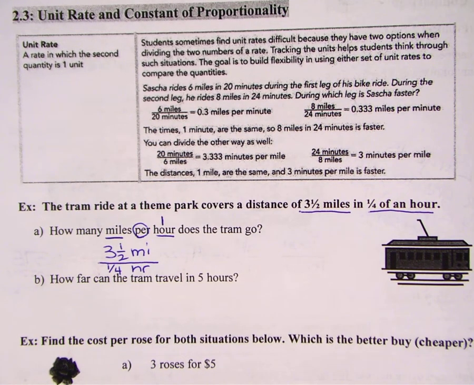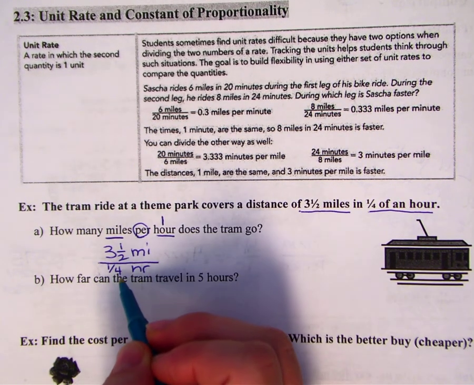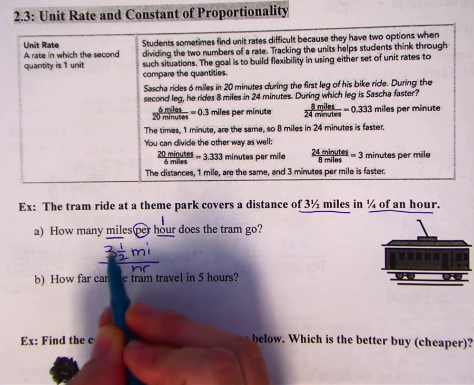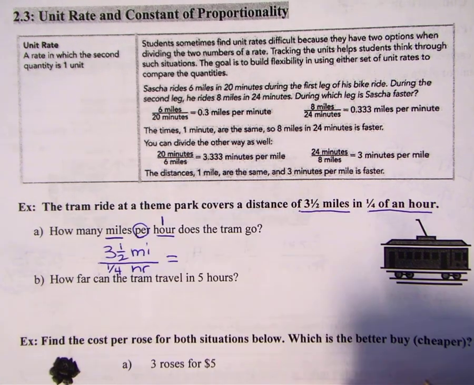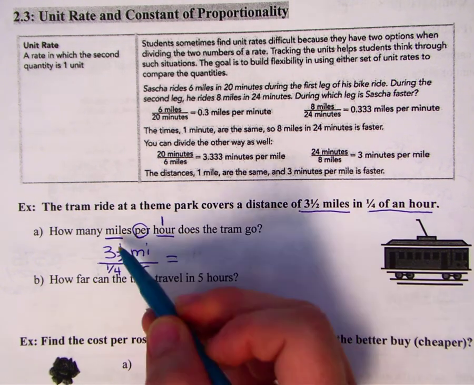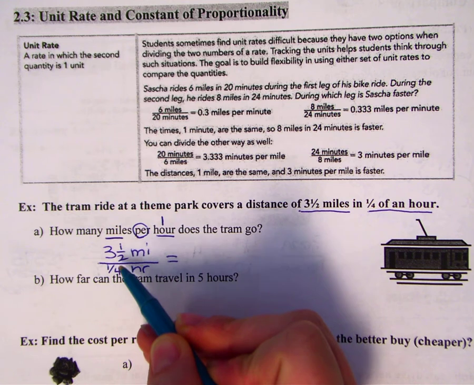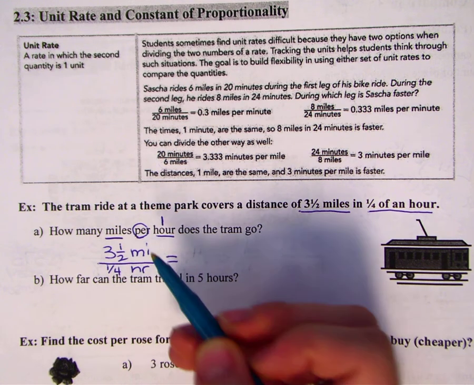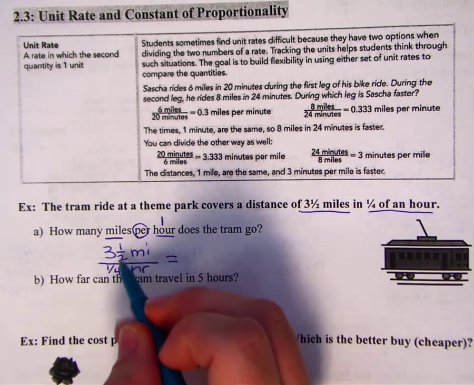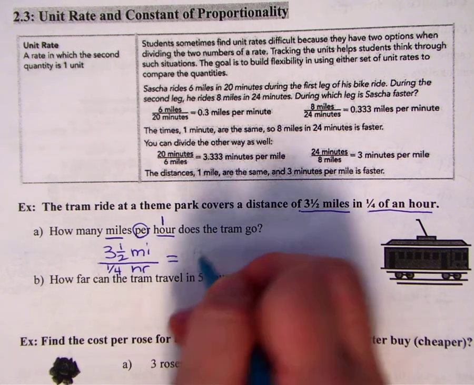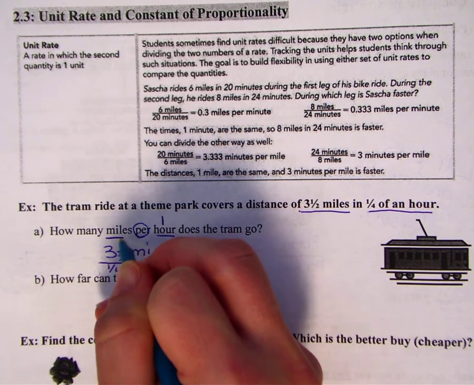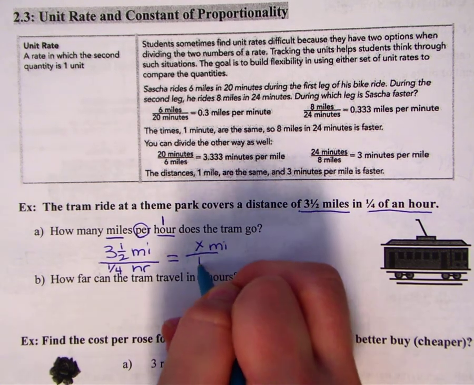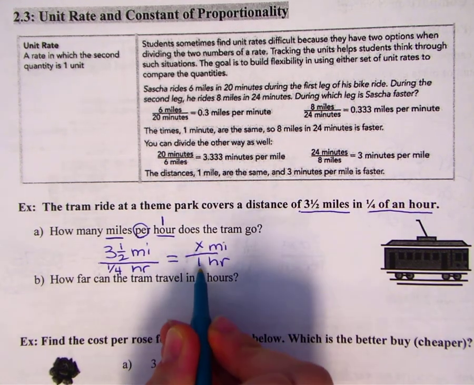Now that looks kind of weird putting fractions within a fraction, but what we're saying is as a ratio, we're doing 3.5 miles for every 1/4 of an hour. Now you can solve this to figure out how much per hour. You can do this a couple different ways. One, you could just divide 3.5 by a quarter, or you can scale it up and say if it's 3.5 miles in a quarter of an hour, we would be figuring out how many miles, so X miles, because we don't know how many miles, in 1 hour, right? Because a unit rate is out of 1.